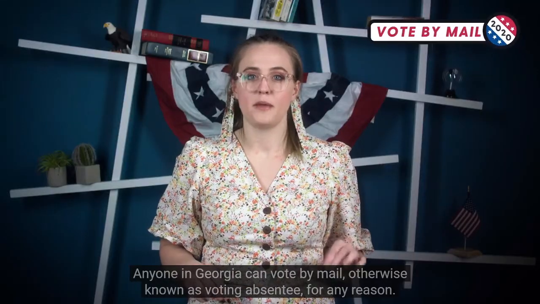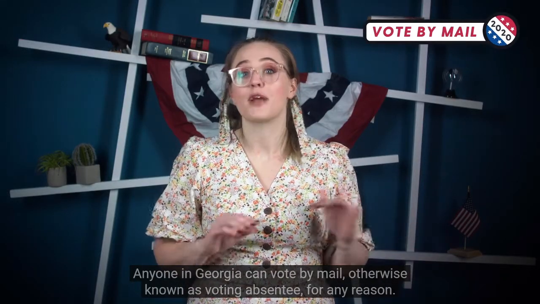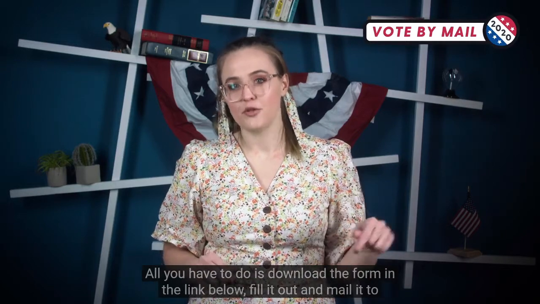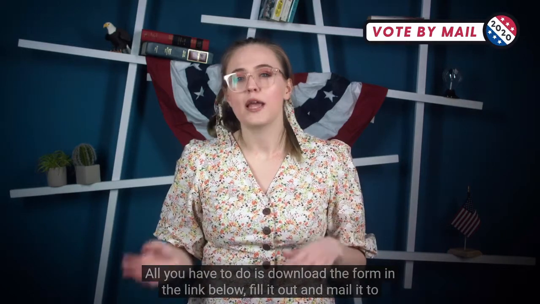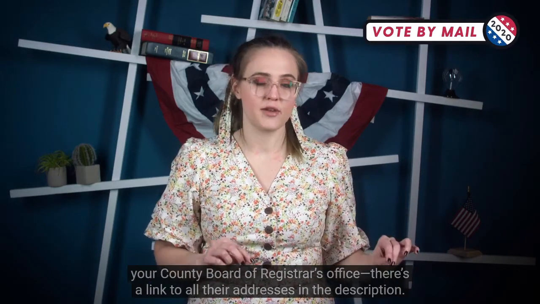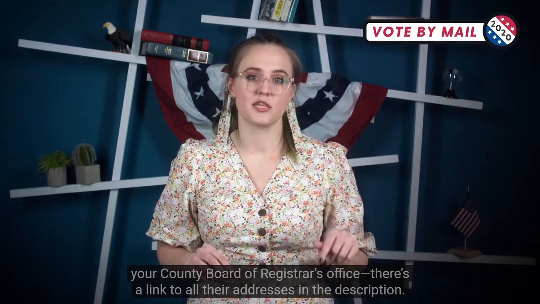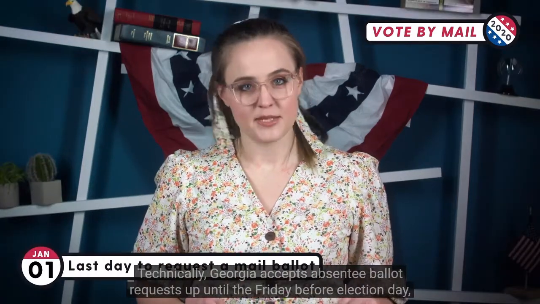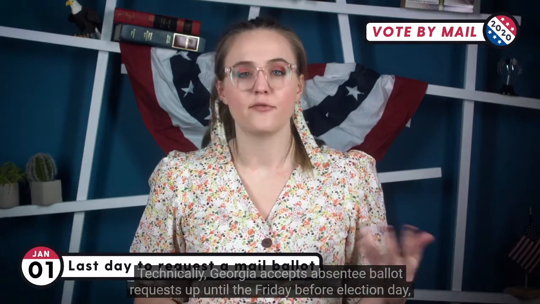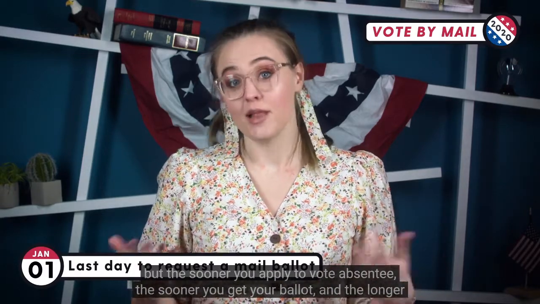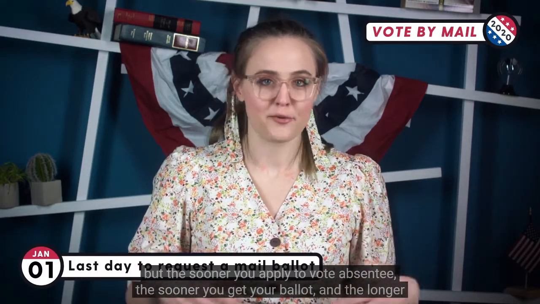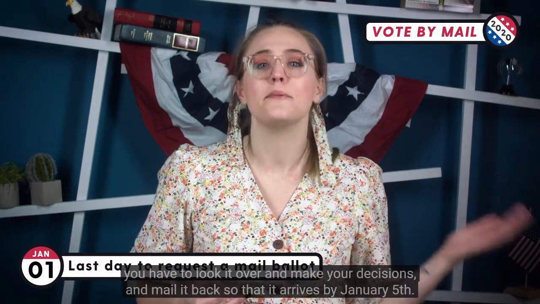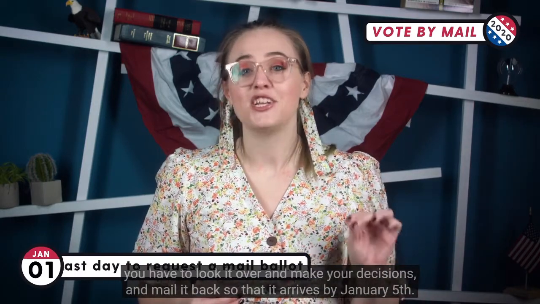Anyone in Georgia can vote by mail, otherwise known as voting absentee, for any reason. All you have to do is download the form in the link below, fill it out, and mail it to your County Board of Registrar's office. There's a link to all of their addresses in the description. Technically, Georgia accepts absentee ballot requests up until the Friday before Election Day, but the sooner you apply to vote absentee, the sooner you get your ballot and the longer you have to fill it out and mail it back so that it arrives by January 5th.